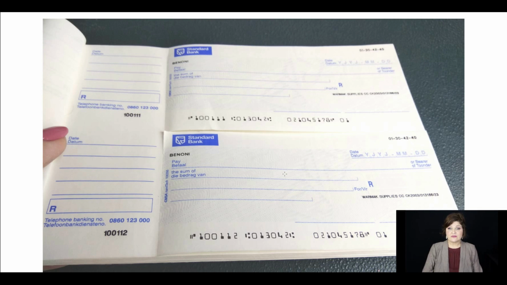From the 1st of May this year, 2020, the maximum value of checks that can be written out is 50,000 Rand. They found that only 10% of checks written out are for a value of 50,000 or more, and also that checks valued at more than 50,000 were the ones more prone to fraud. So what I've done is I've actually got an example of a checkbook here.